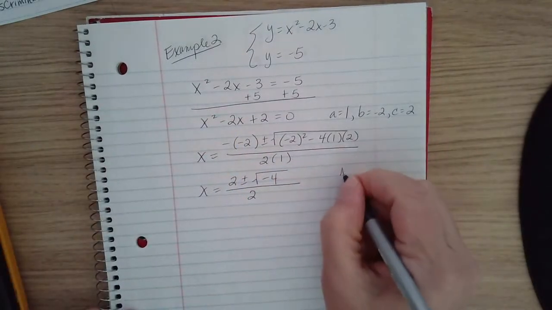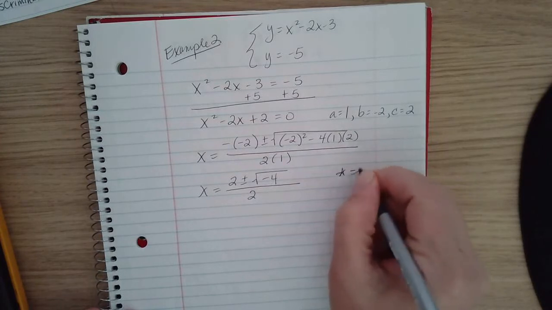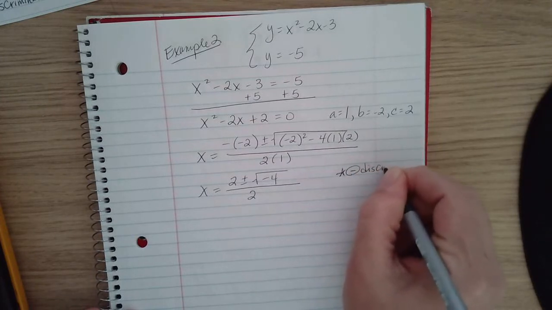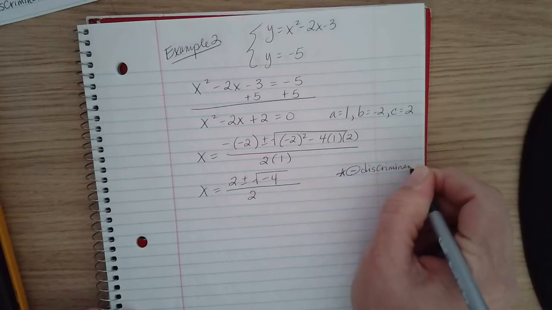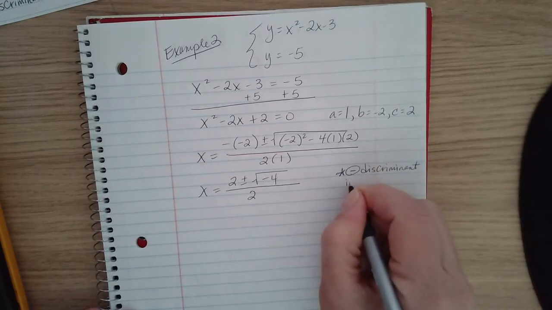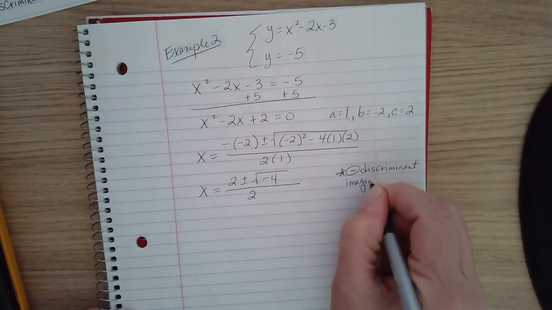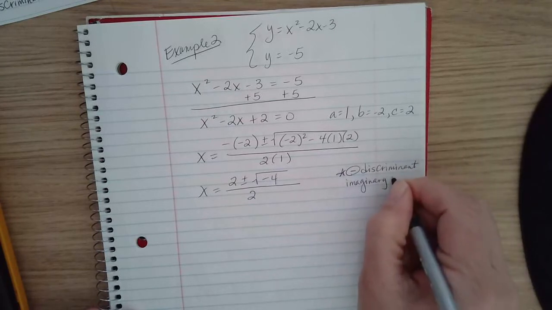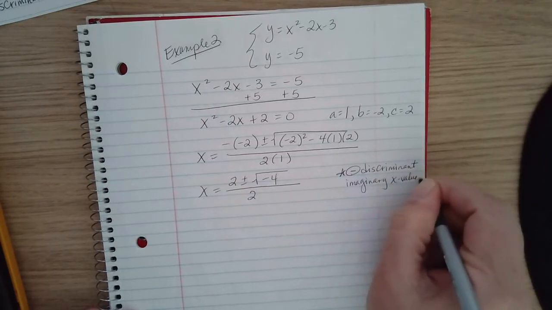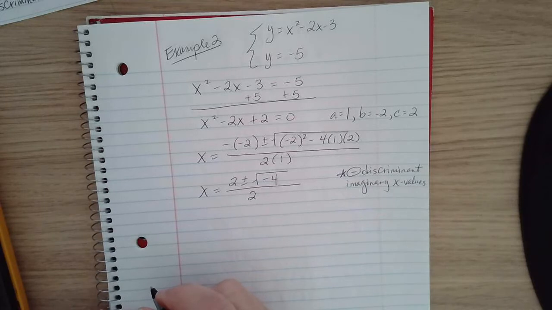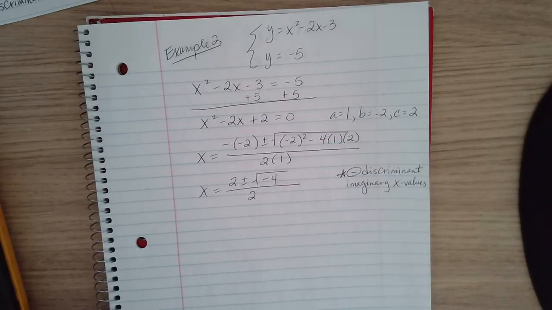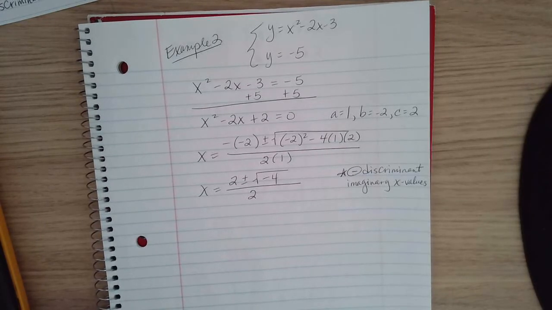Whenever I have a negative discriminant, I'll have imaginary x values. I can't determine what true real y values I have when I have imaginary x values.